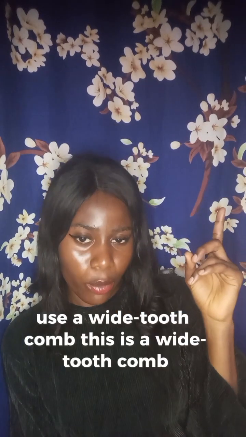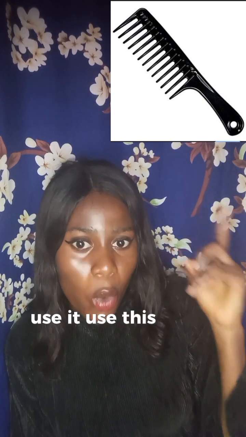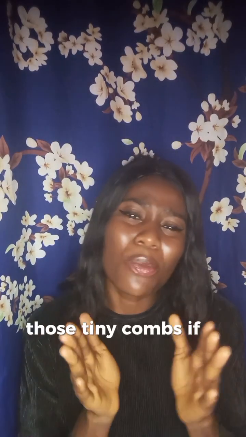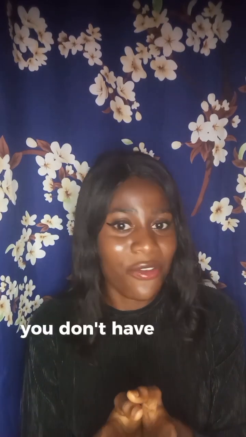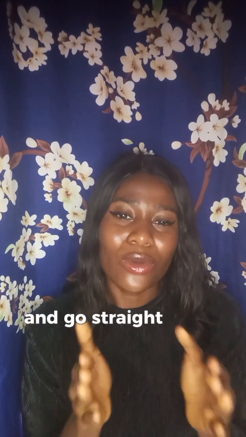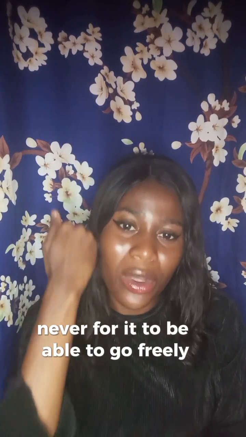This is a wide tooth comb. This one. Use it. Use this one. Don't use the one that is very tiny. Those tiny combs will break your hair, especially coily hair. You don't have Asian hair that is straight and you can just put in and go straight. You need a wide tooth comb in order for it to go freely without cutting your hair.